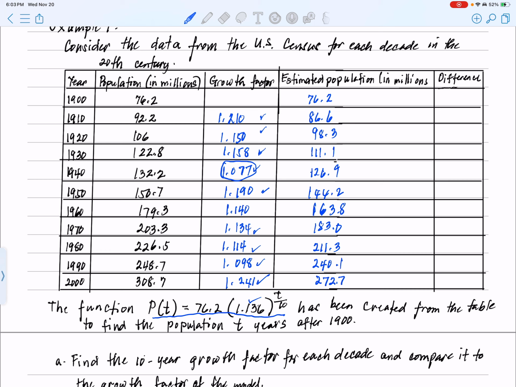When we use our calculator, we can visualize the data and the function. So by getting the difference, we just want to know what's the difference between the population and the estimated value in its year.